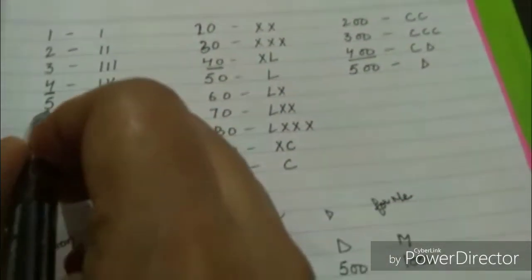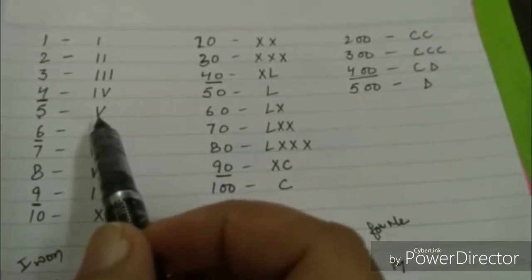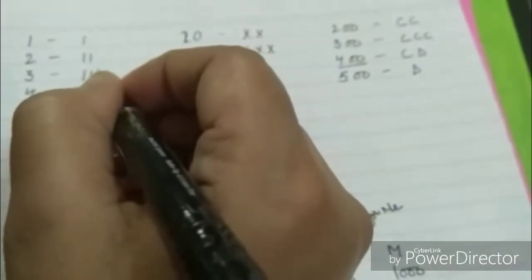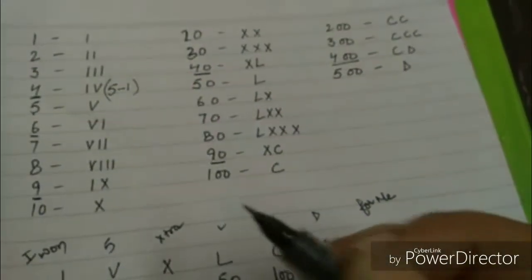Now we will jump to number 5. So number 5 is written only as V. And 4 can be written as 5 minus 1, or not?